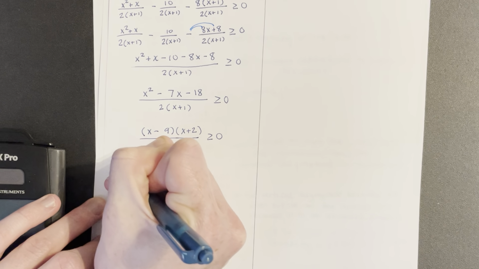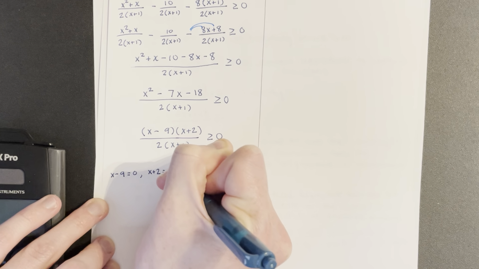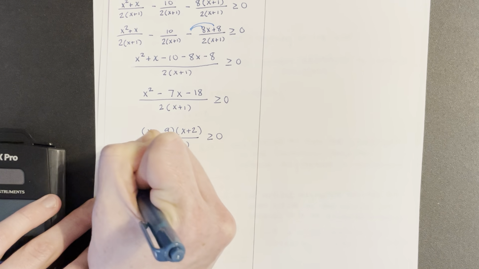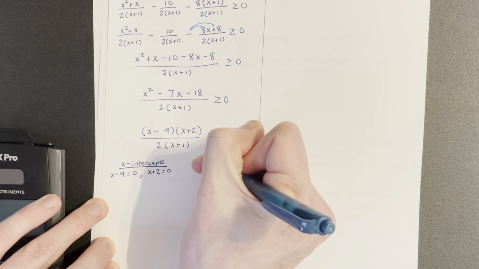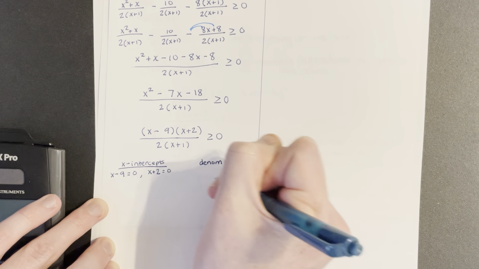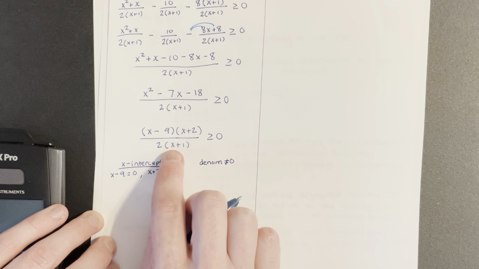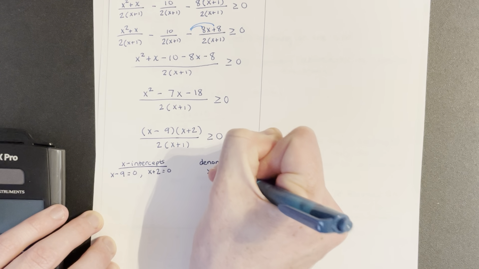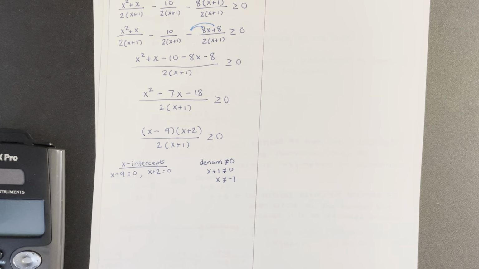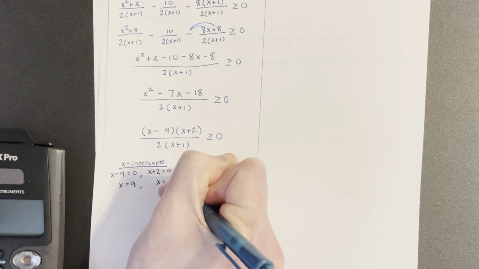So x minus 9 equals 0. x plus 2 equals 0. These are the x-intercepts. But then we also had our denominator, which created our vertical asymptotes. So 2 is not going to really be a vertical asymptote. It's just a scalar. It's multiplying to the factor of x plus 1. So the x plus 1 is what would create that vertical asymptote at -1. The x-intercepts were at 9 and -2.